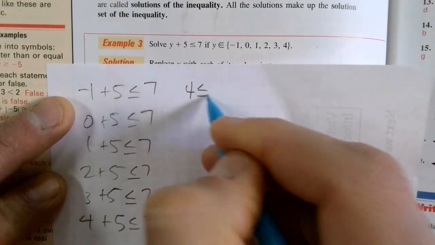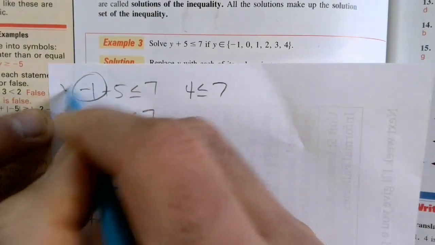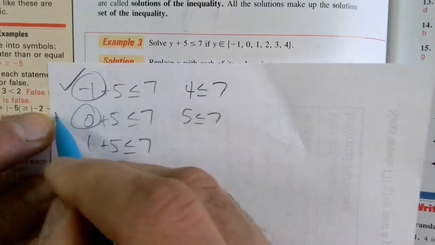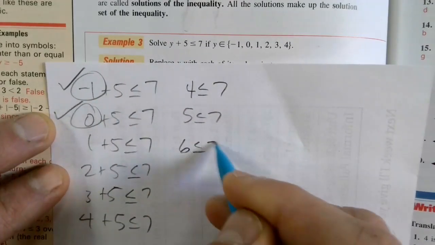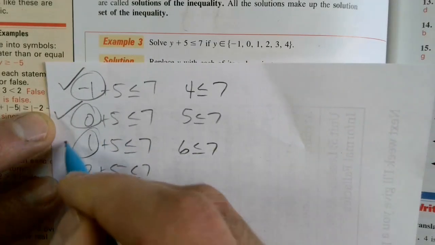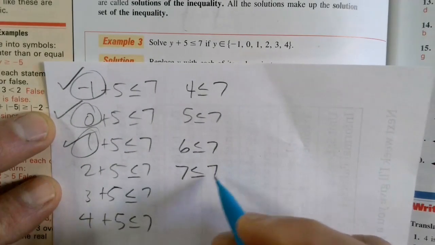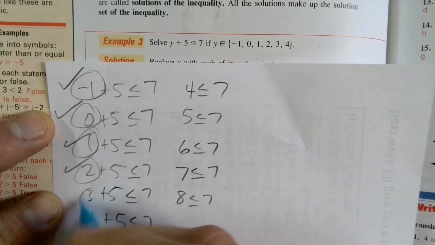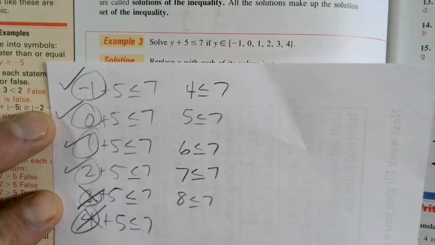Now we're going to check to see which ones make it true. Is 4 less than or equal to 7? Yes. Is 5 less than or equal to 7? Yes. Is 6? You guys are noticing a pattern, I hope. Yes. And 7 less than or equal to 7? Yes. Is 8 less than or equal to 7? No. And neither will 9 be.